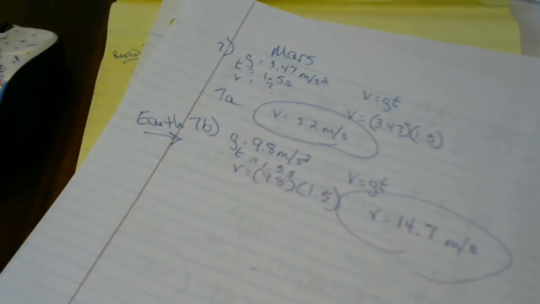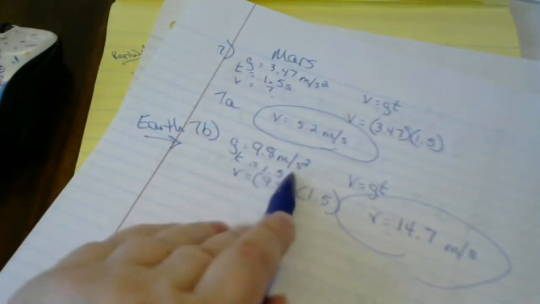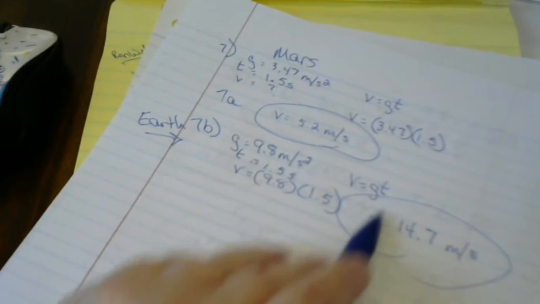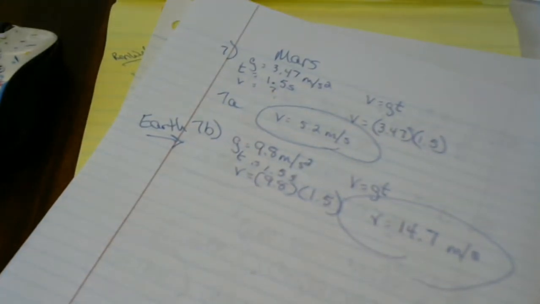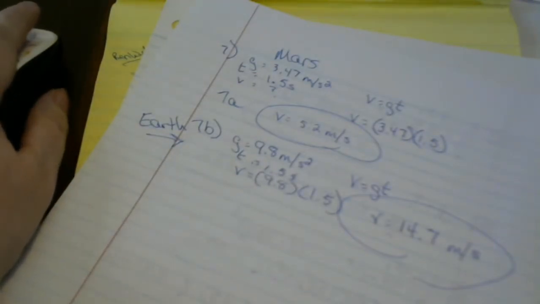Okay, so on Mars, it's going to fall slower because the gravity is not pulling as hard because the gravity is not as much. Earth is 9.8, Mars is 3.47. So the velocity is higher on Earth because gravity is pulling more. Okay, let's go to the next one.